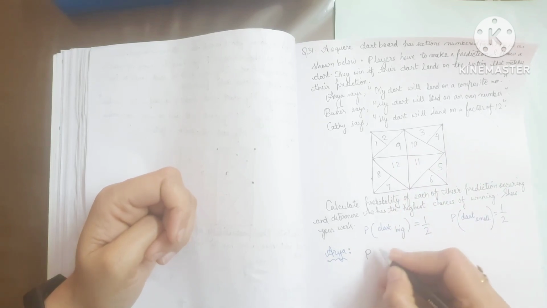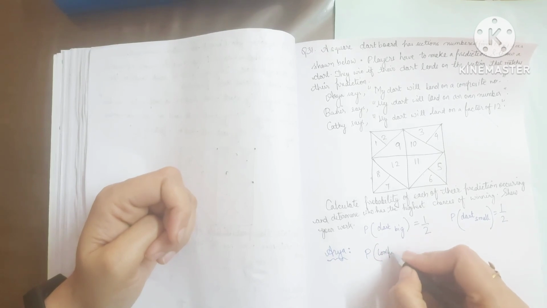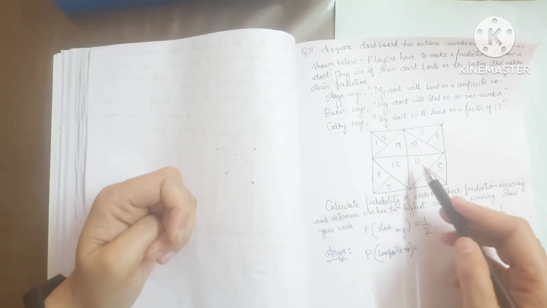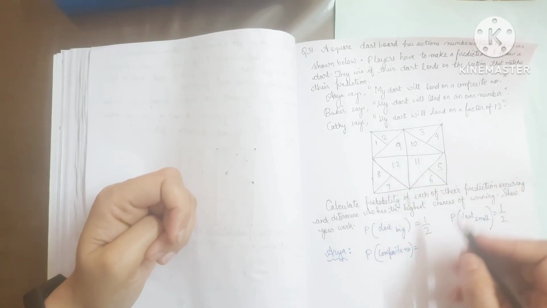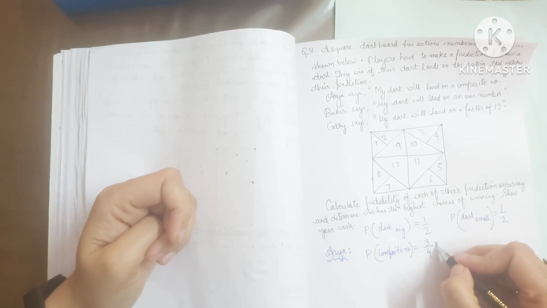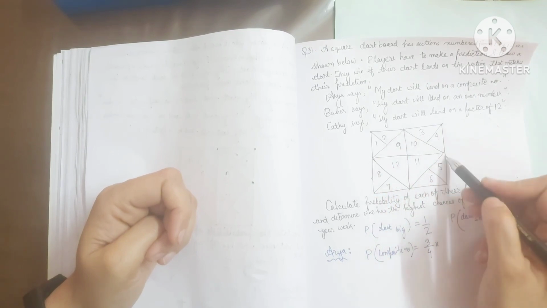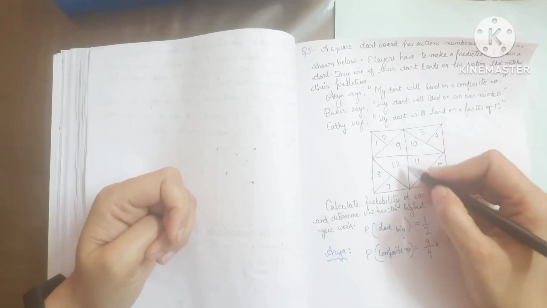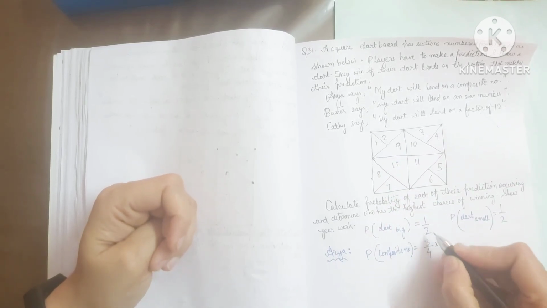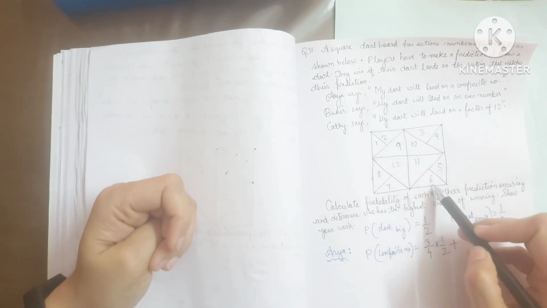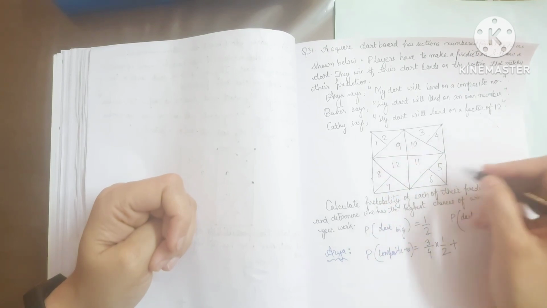So can I now write that probability of the dart landing on a composite number, if I look at the inner triangles, will be 3 out of 4. Then I have to multiply with the probability of the area of the bigger triangle, so that will be half. Here I have written, I multiply with this. Now I will look at the smaller triangles and look at the numbers which are composite here. What are the composite numbers here?